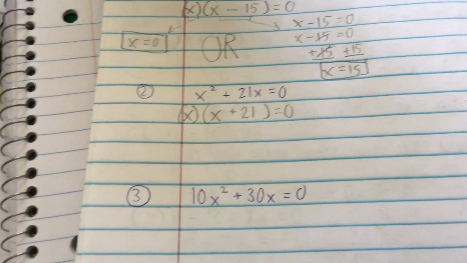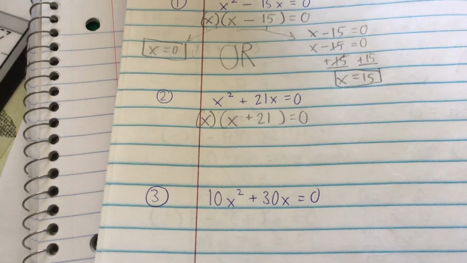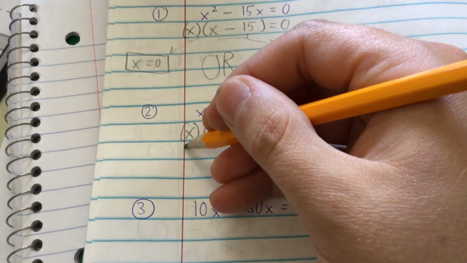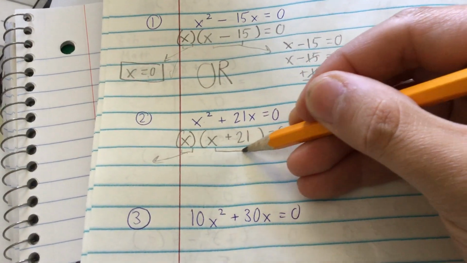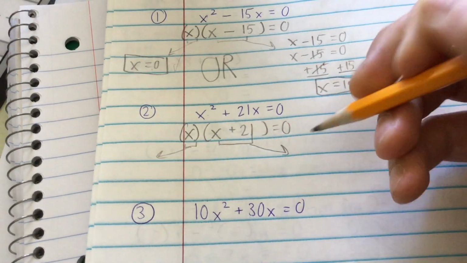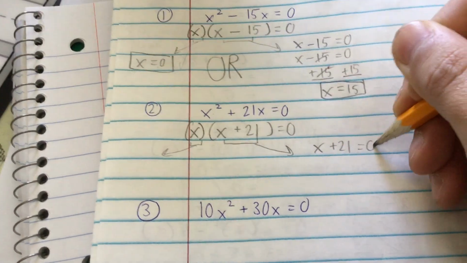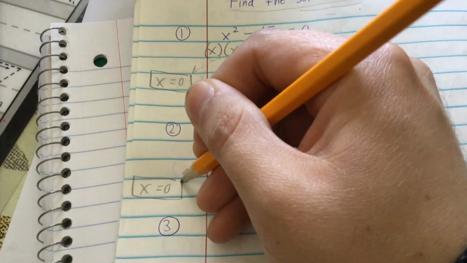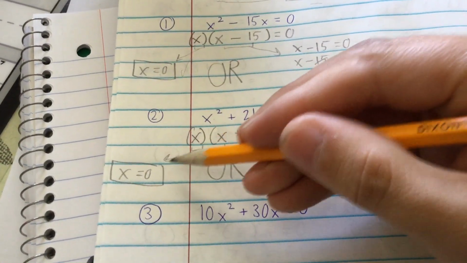We want it to be a multiplication problem that equals 0 because the zero product principle states that if we have a multiplication problem where the answer is 0, split it up. We have to account for both factors that would make the whole thing get destroyed. So x plus 21 equals 0, or x equals 0. I love it. I don't have to do any work. I love it when I don't have to do any work.